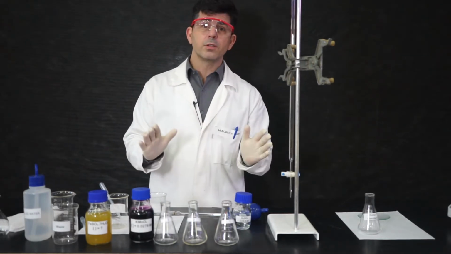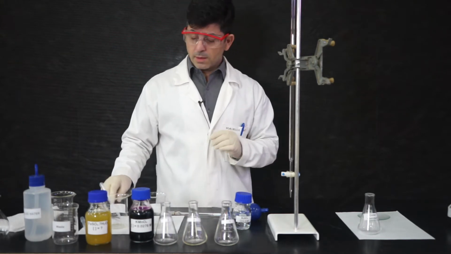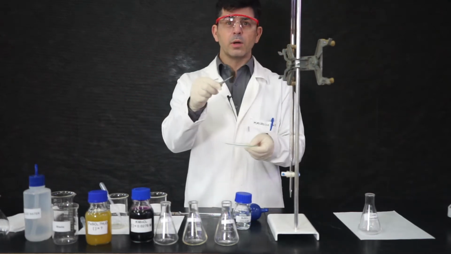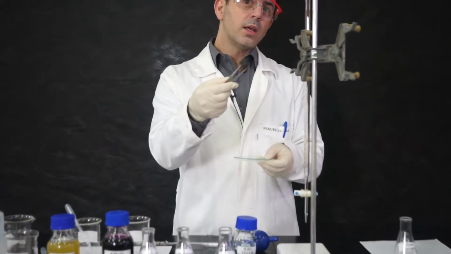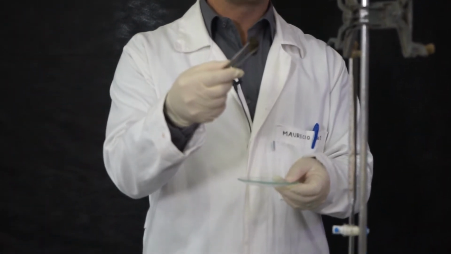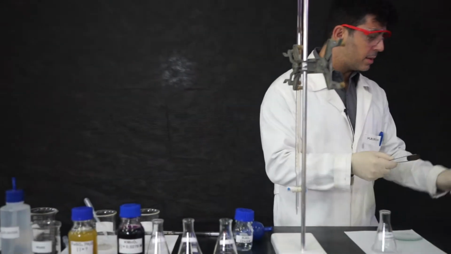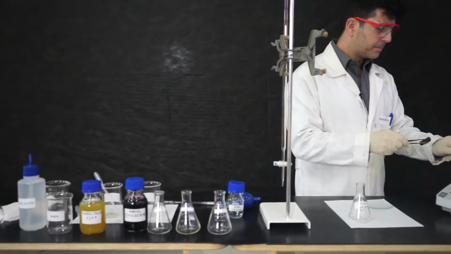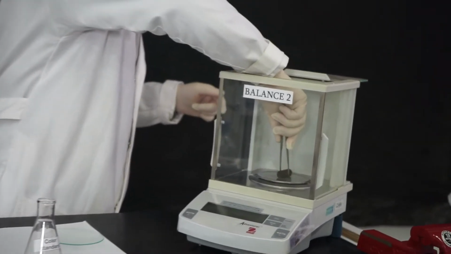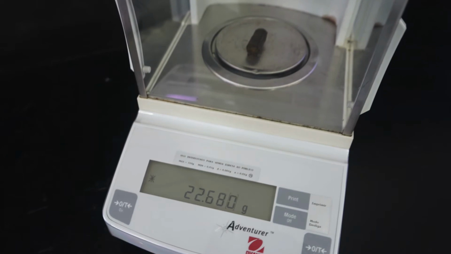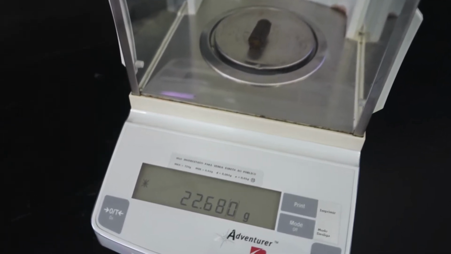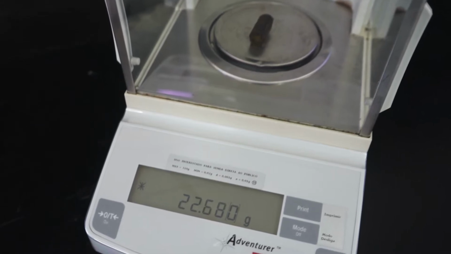Our very first job is to weigh the metallic ore we have. This is the piece we are going to analyze. So this is rich in iron, and we will weigh this in our analytical balance. So we place it here in the balance, and we weigh. Look at the mass and make sure you annotate the uncertainty of the scale.